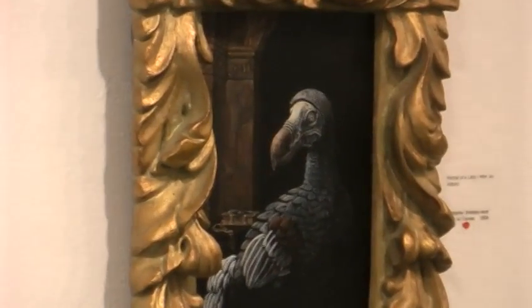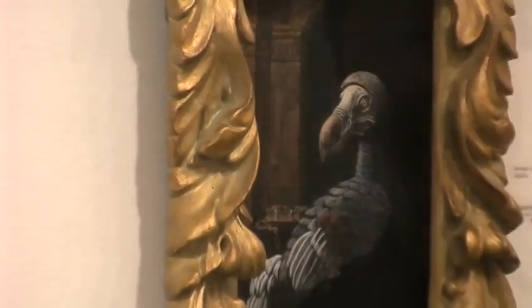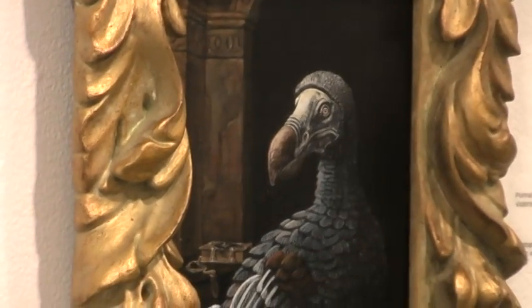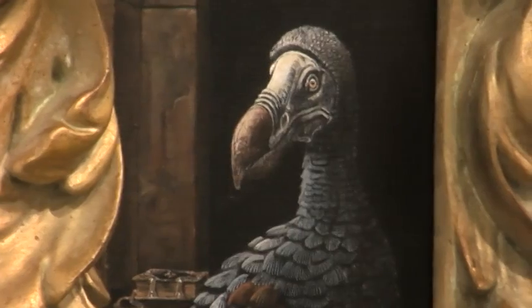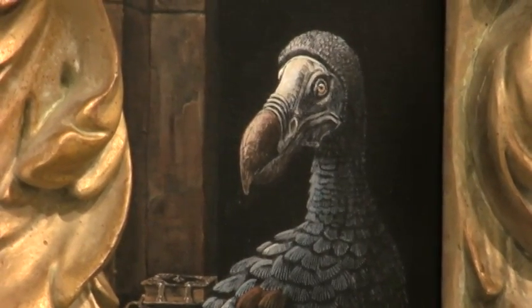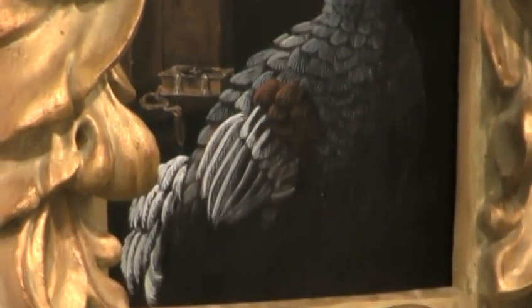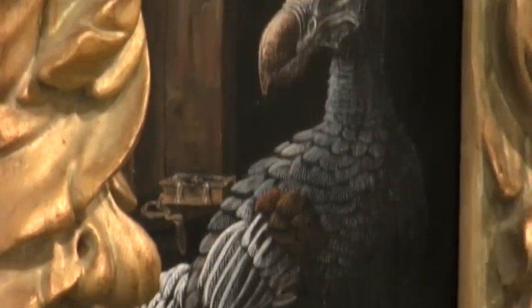Here, this was a painting that was initially attributed to Jan Victors. It was painted in the 1640s at some point, and here I have put the dodo bird into the painting, and the dodo was last seen in the 1680s sometime.